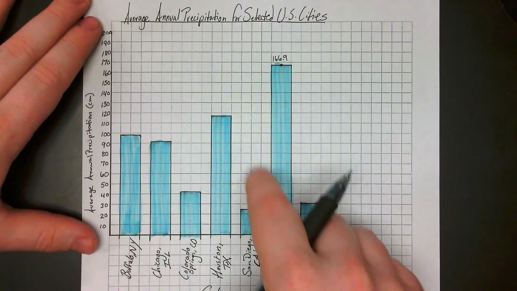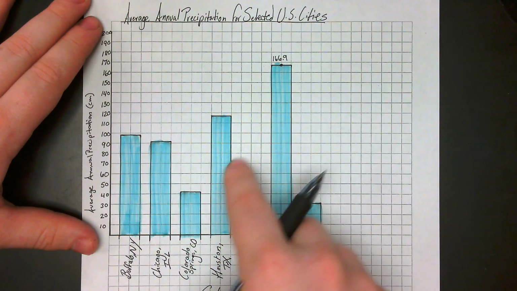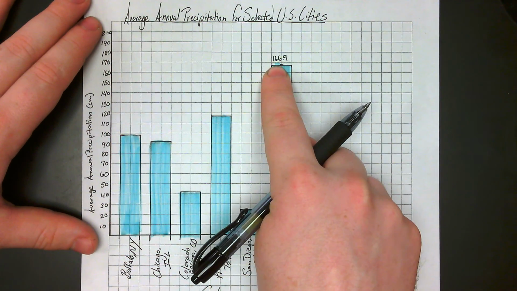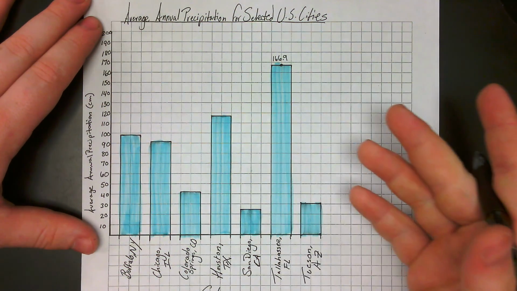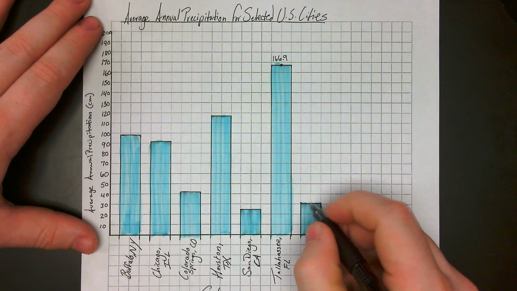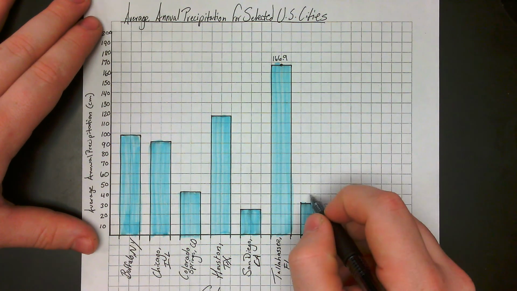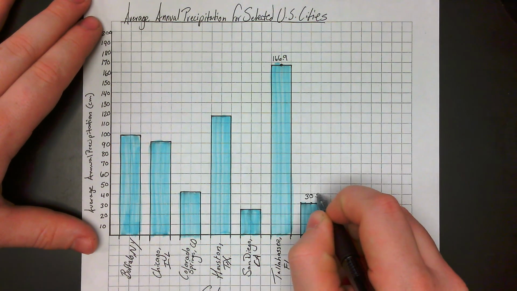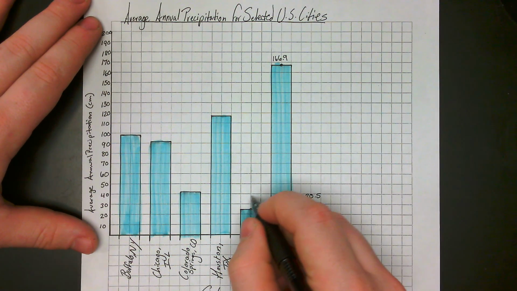So not only do you get to see the visual differences between them, you can also know what the values are without having to reference the data table again. So then like Tucson would be 30.5. San Diego would be, what, 25.1.